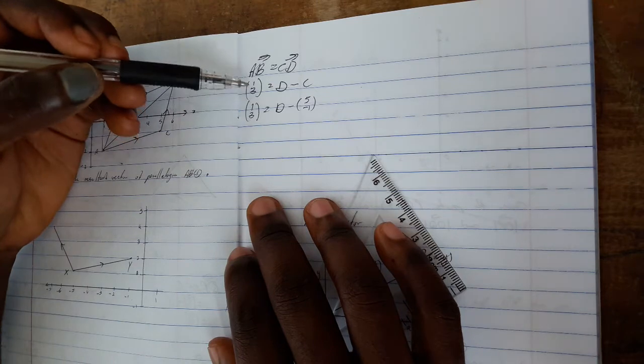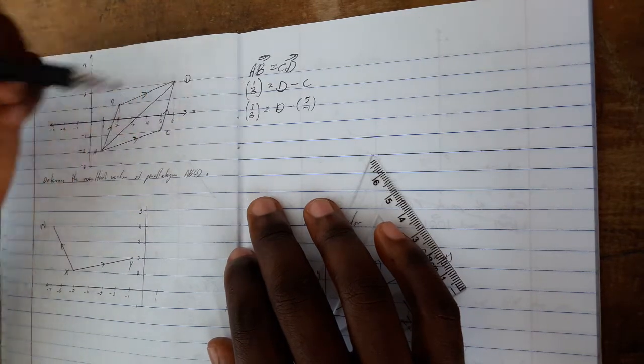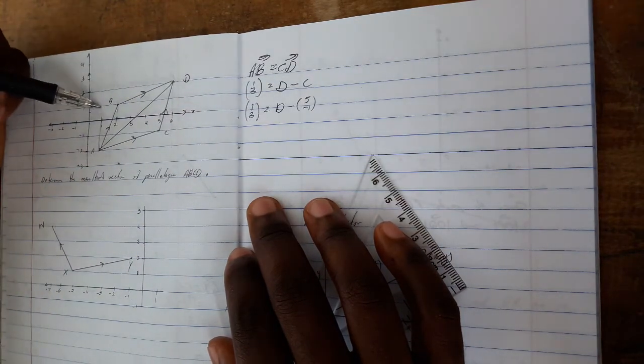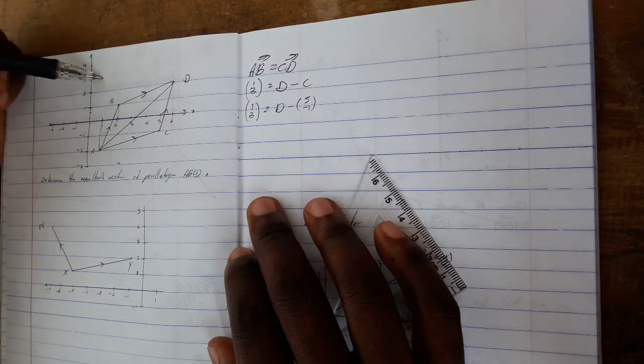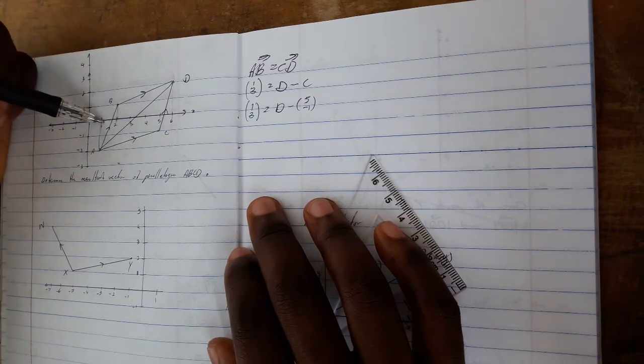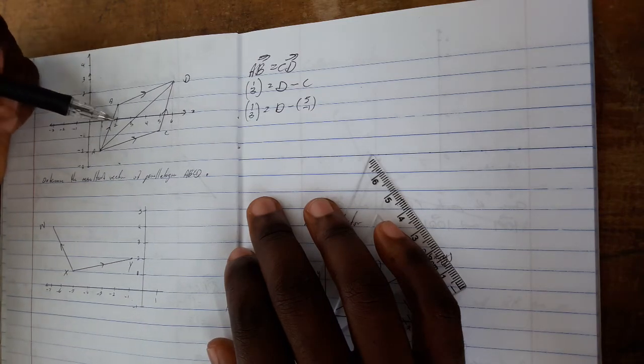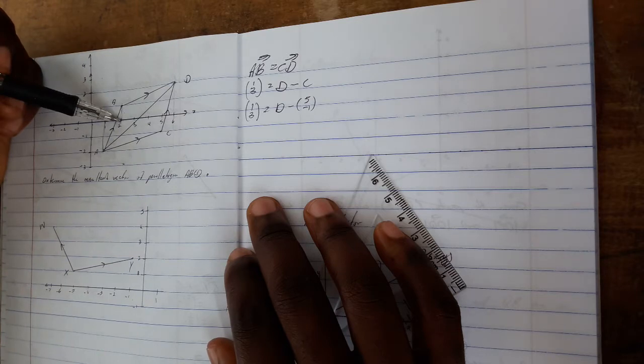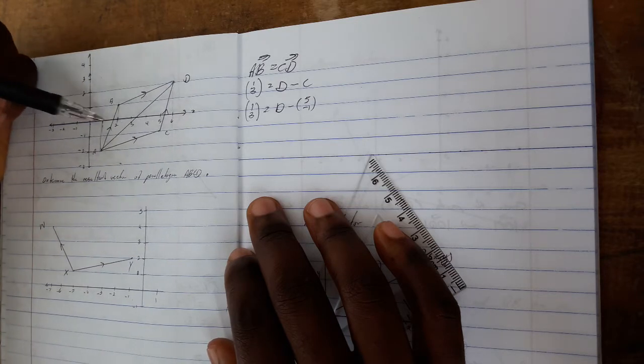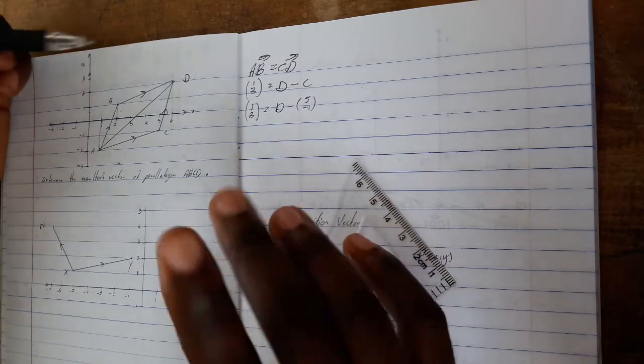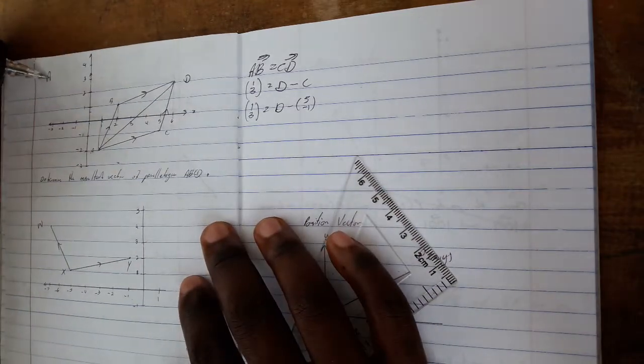You may wonder where I got the 1 and 3 from. It's not the position, it's not the 1 on the x-axis and 3 on the y-axis. It's the vector here. It starts here, 0 to 1 to 2. We can do ending point minus starting point for that.